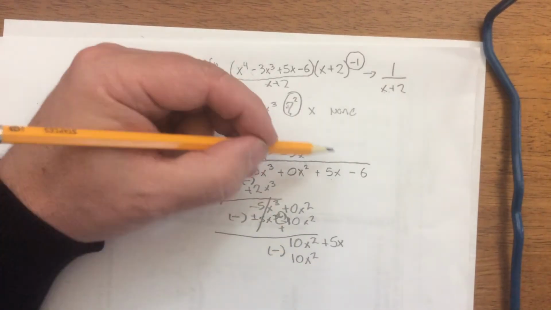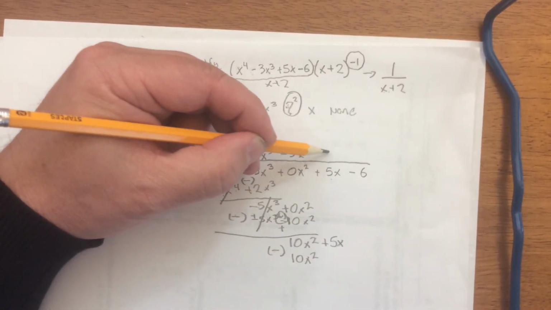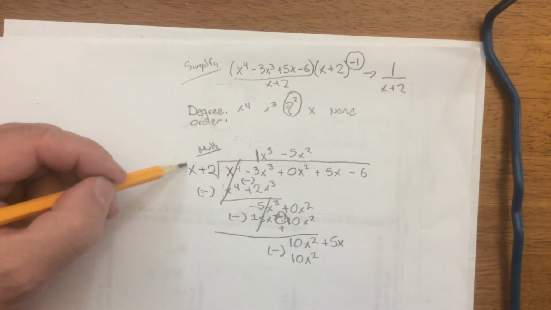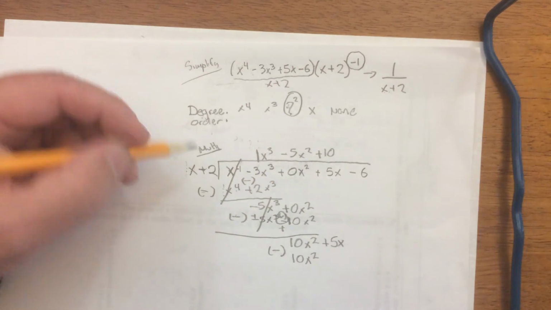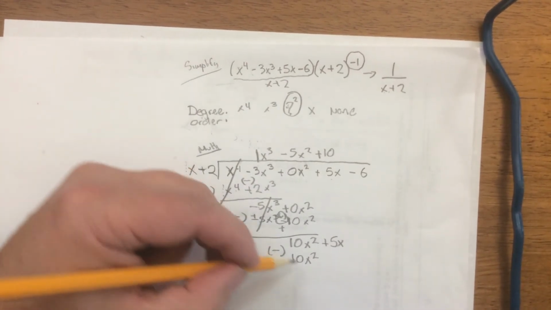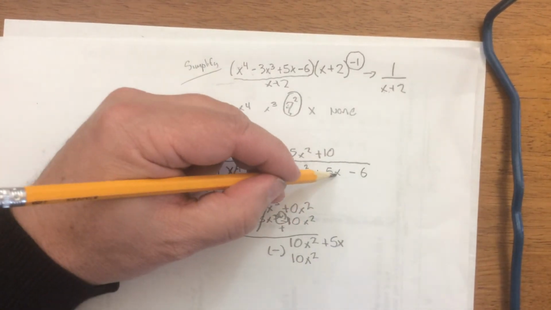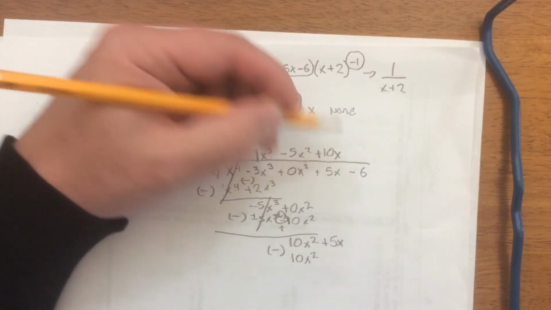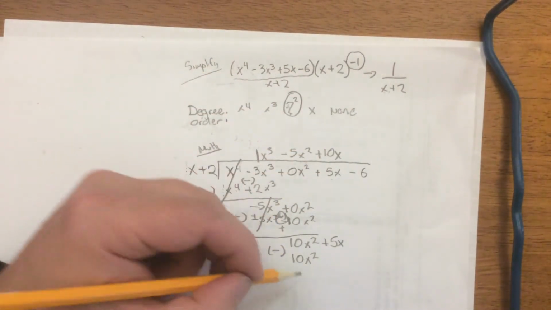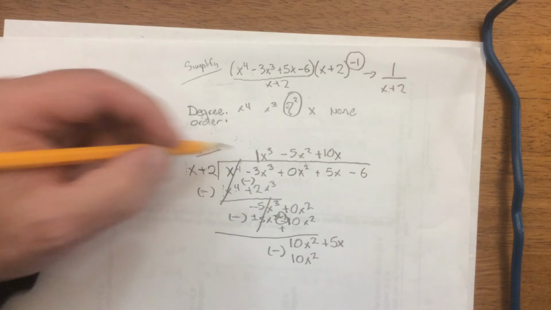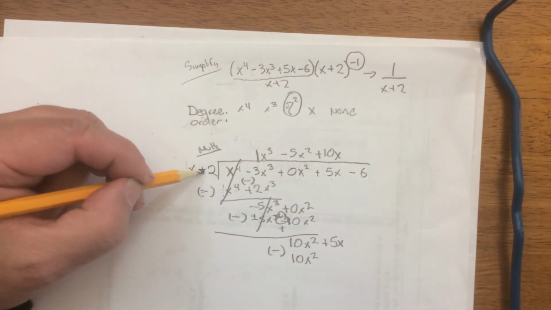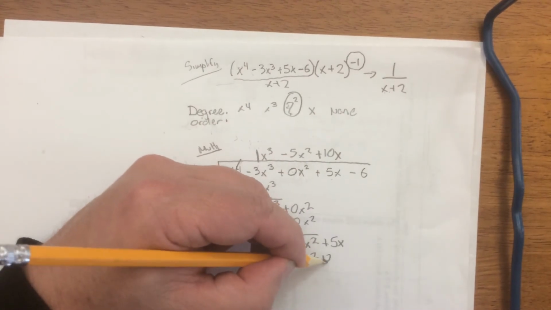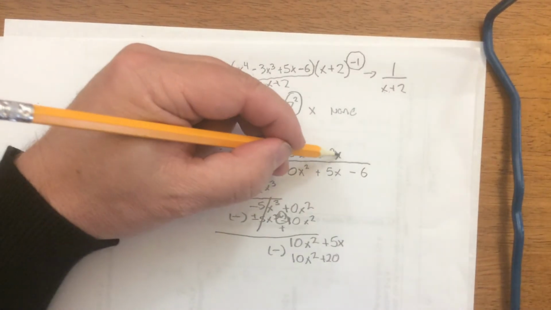All right, now I'm going to find my answer to put here in the quotient. What would I multiply this 1 by to get to 10? Well, that would be a positive 10. I have an x to the first. What would I multiply to get to x squared? Well, it tells me right here. X. Let's see if that works. 1 times 10 is 10. X times x, add the exponents, x squared. Don't forget the 2. 2 times 10 is a positive 20. And I carry the x here.